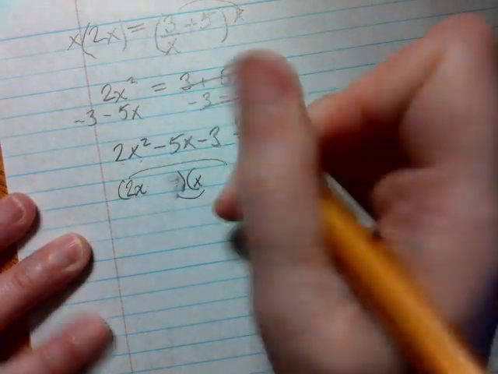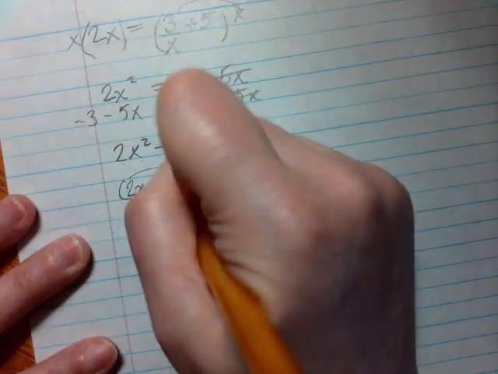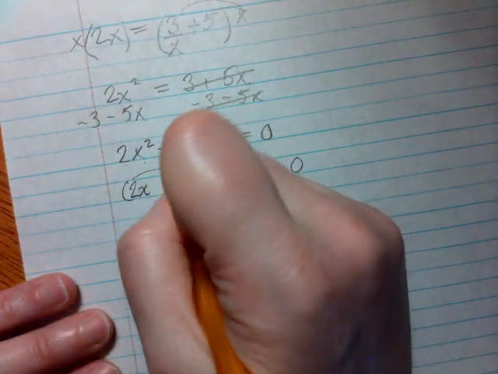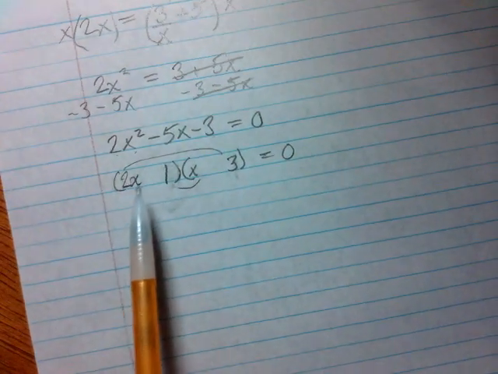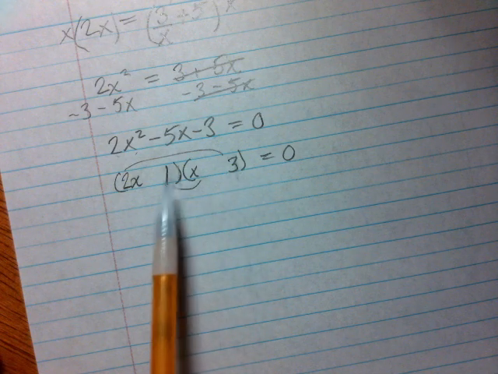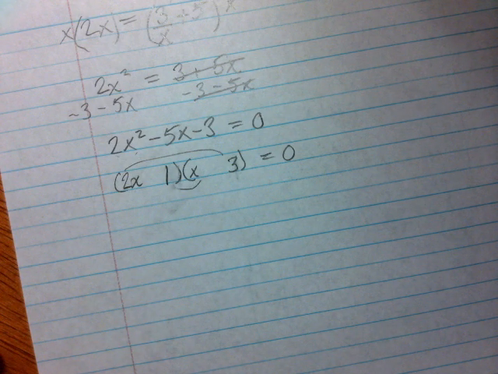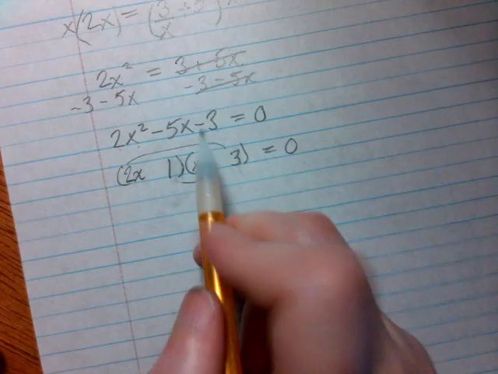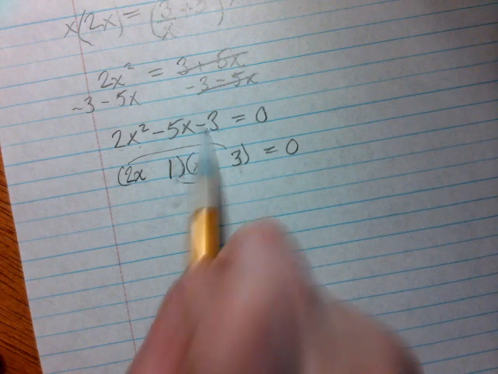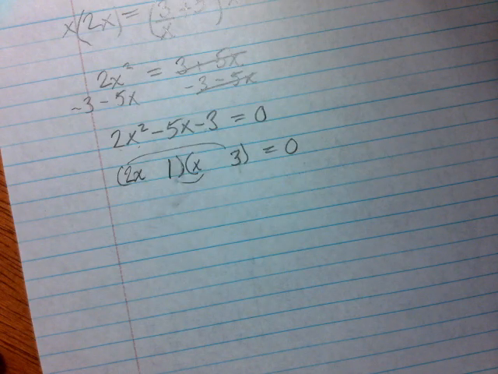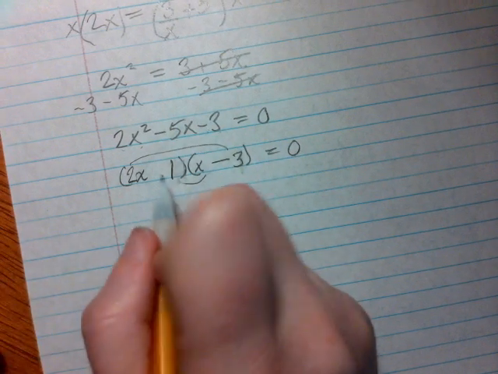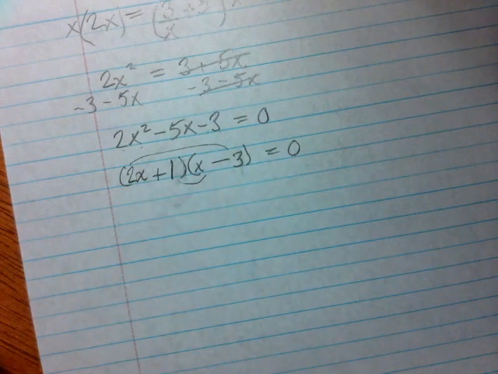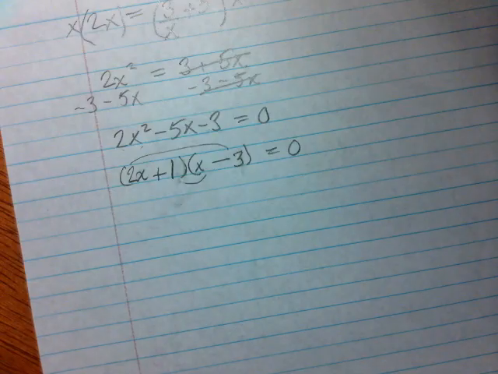So let me try the other way around. Put 1 here and 3 here. Let's see if this works. So my outer and inner will be 6x and 1x. Okay, now I can make 5x. So one needs to be positive and one negative because we have negative 3 here. So to get negative 5x, I need negative 6x and positive 1x. And that should do it.